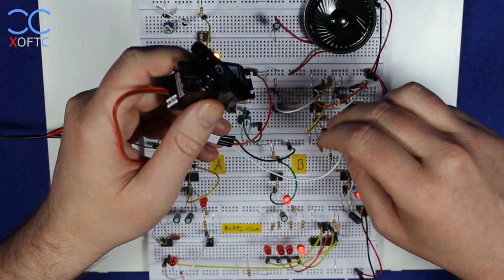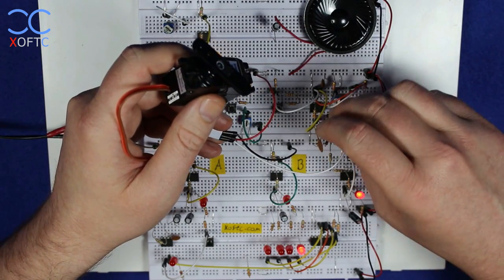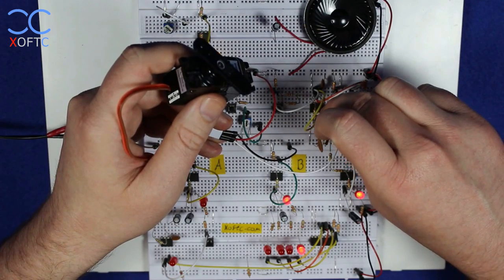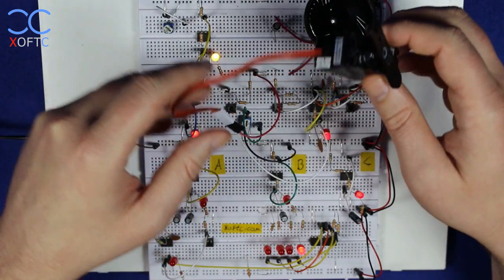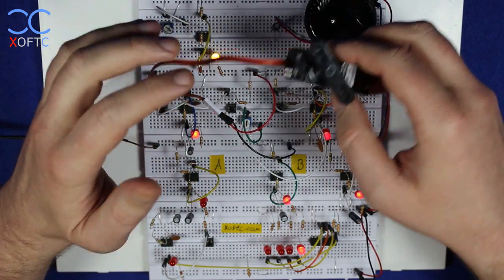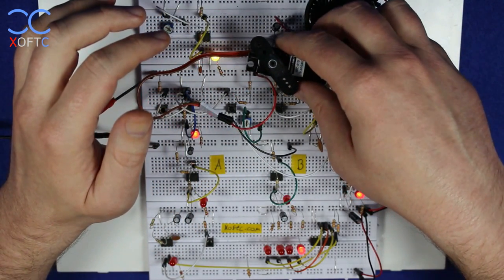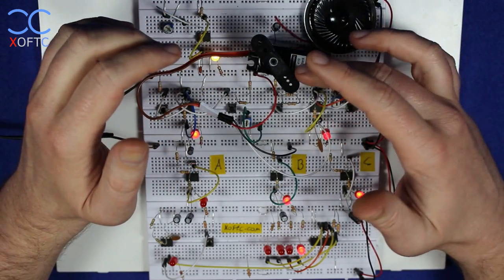In the first part, we talked about the duty cycles and the frequency pulses in astable mode. And now we're going to use this information to control this servo motor.